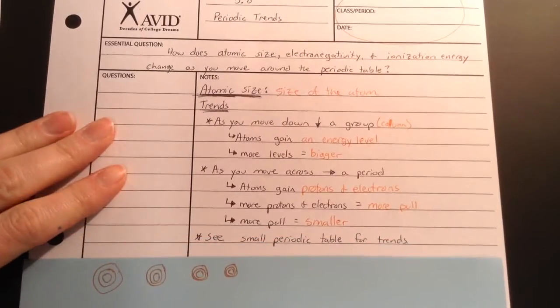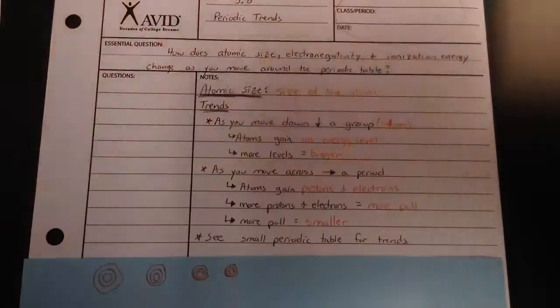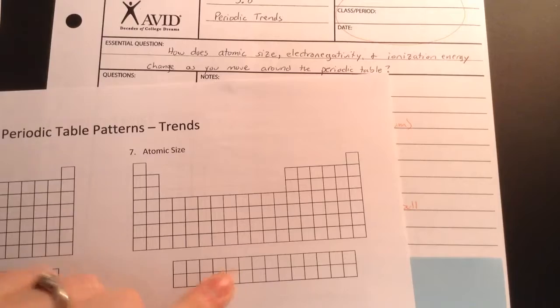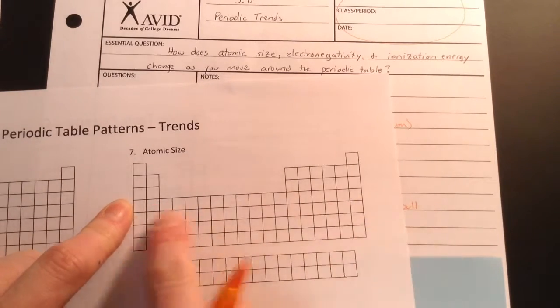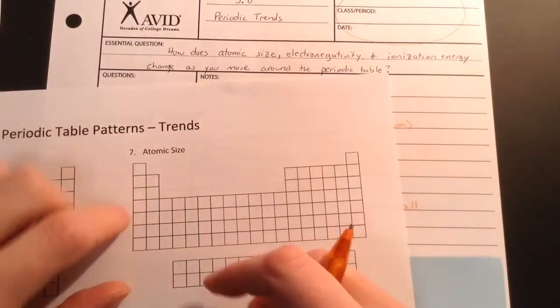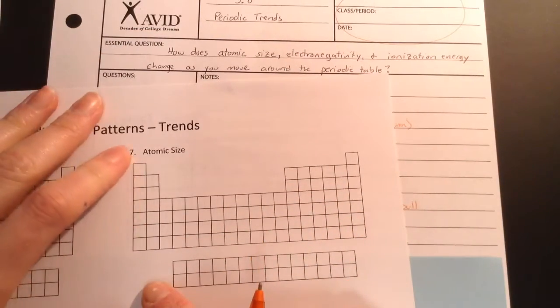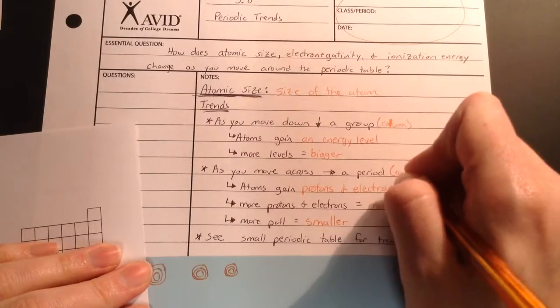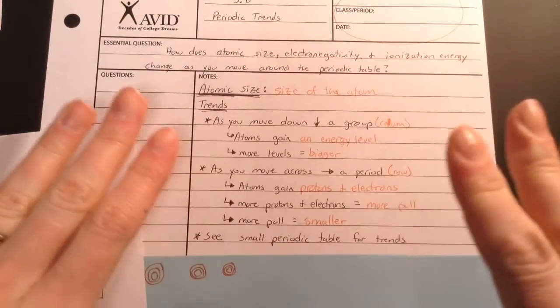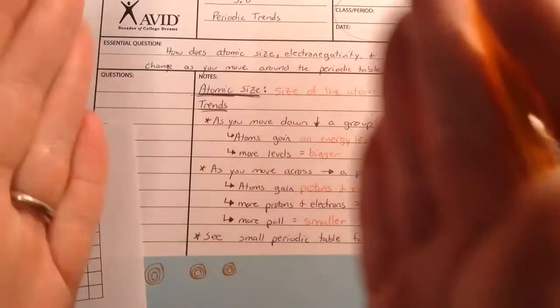Okay, so we're going to draw that on the small periodic table. That's going to be this number 7 here, the atomic size. So as I go this way, they're going to get smaller. They're getting pulled in as I move across, and as I go this way, they're getting bigger, which I forgot to mention. We call that a period. Those rows are called periods, and I think period, group, period, group, okay?